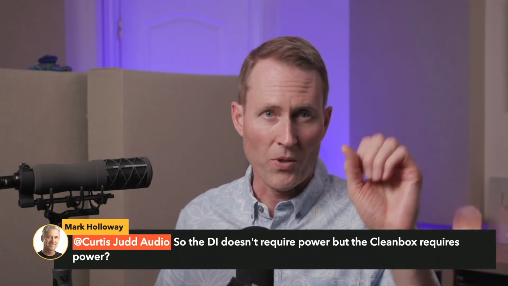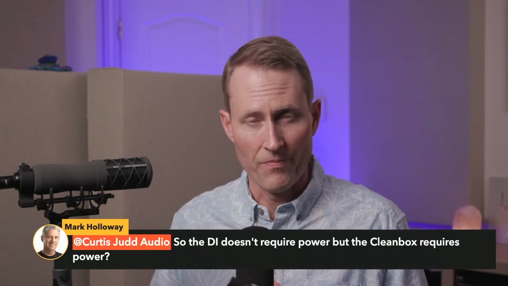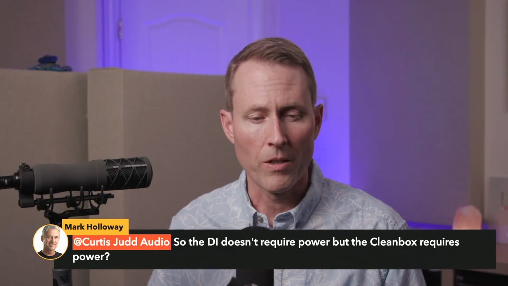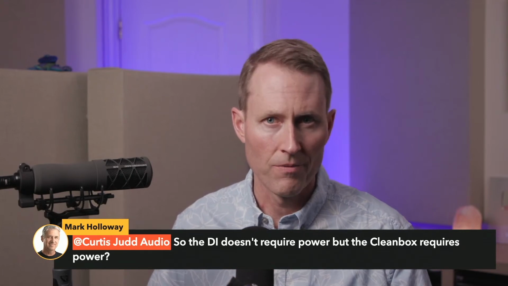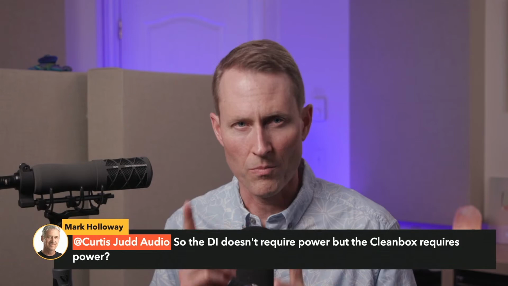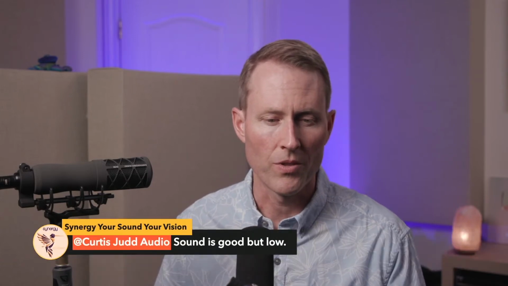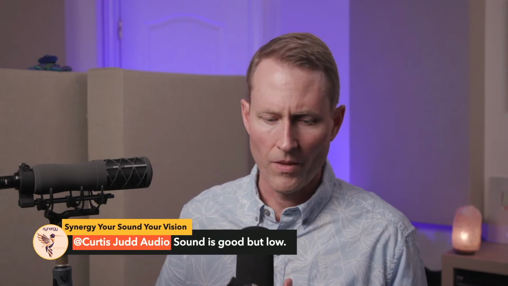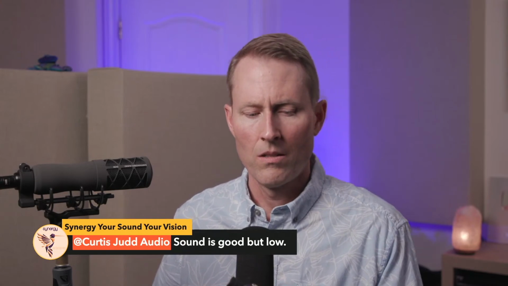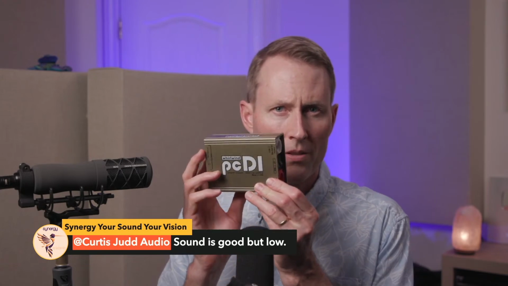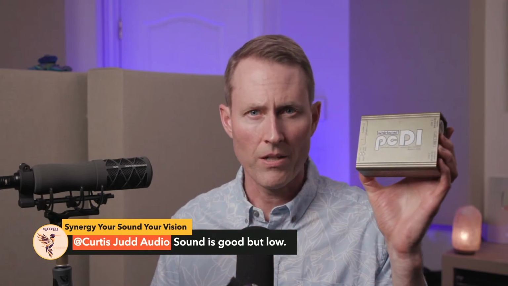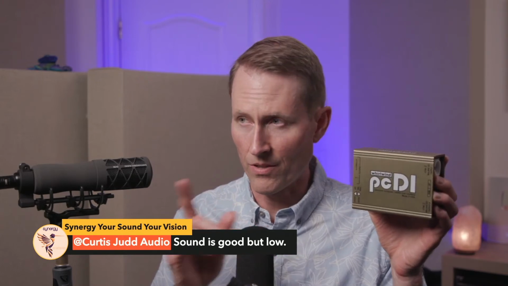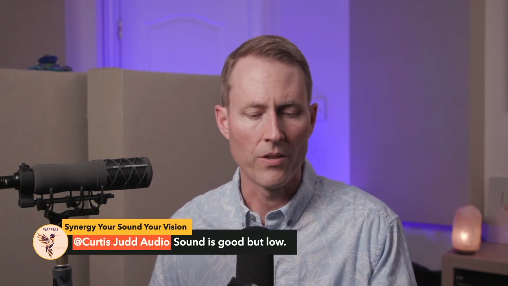The CleanBox Pro allows you to adapt. You have essentially an amplifier where you can change the level. So yes, it requires power, whereas the DI doesn't. And the DI also requires a special cable, as opposed to a standard set of cables. This refers to the Roland, and there were other comments to that same effect. Okay, yes. So sound is good but low, and that's the thing you're going to have to take care of here: you're going to have to reamplify the signal potentially somewhere in the signal chain.